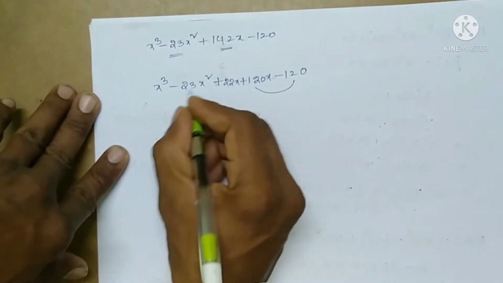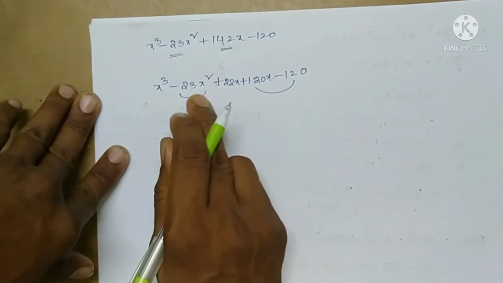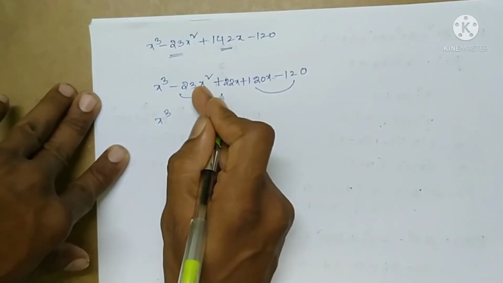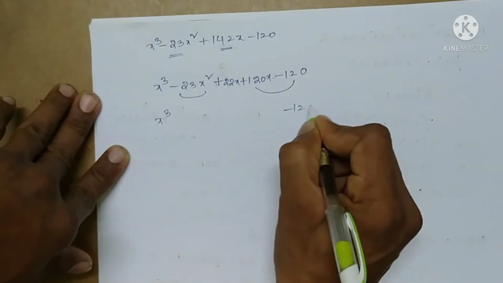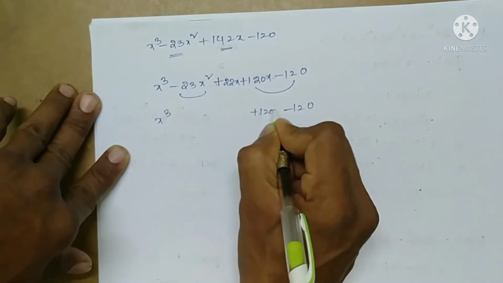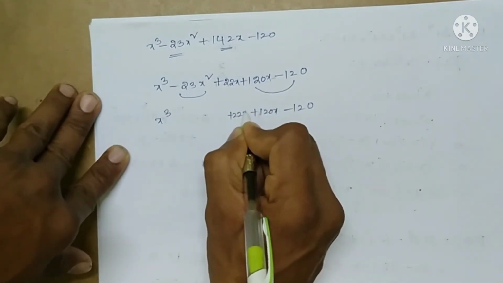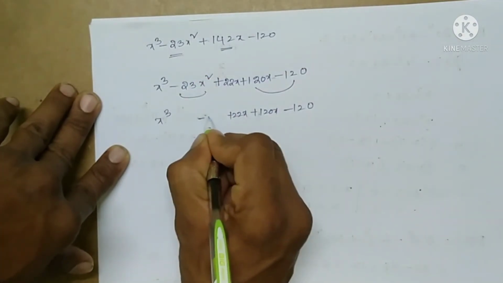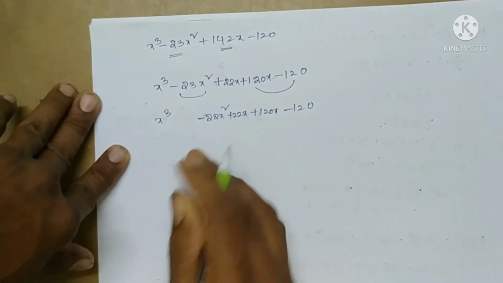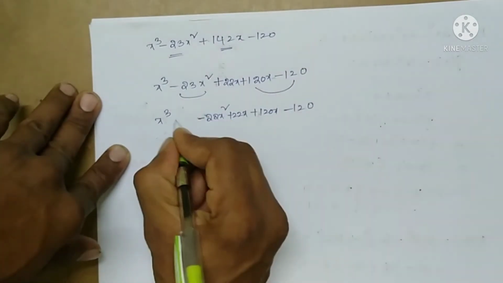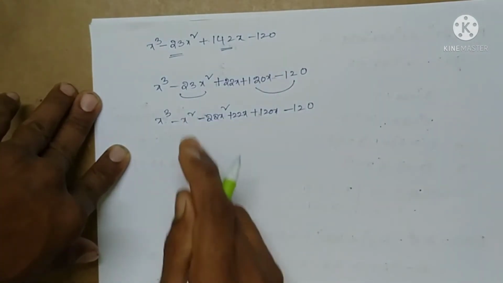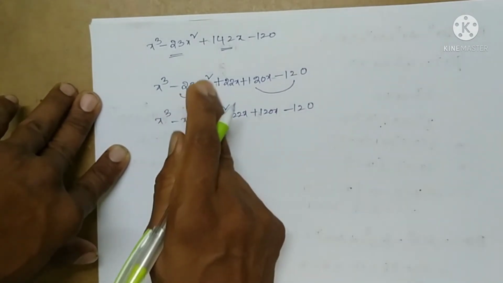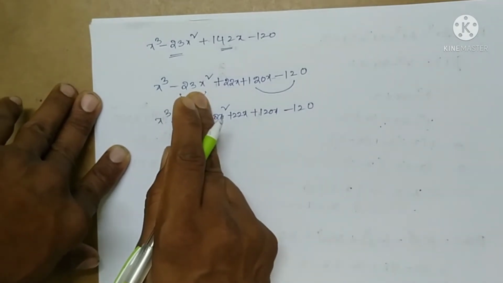So the next step is to split this into a two-term combination. So x cube minus 23x square, minus 120 plus 120x plus 22x. So 23x square means minus 22x square and minus x square. Here minus x square minus 22x square, the summation is minus 23x square.